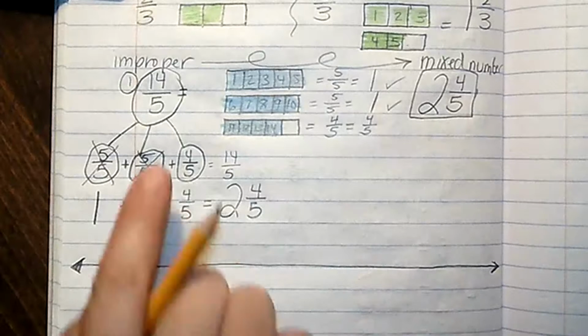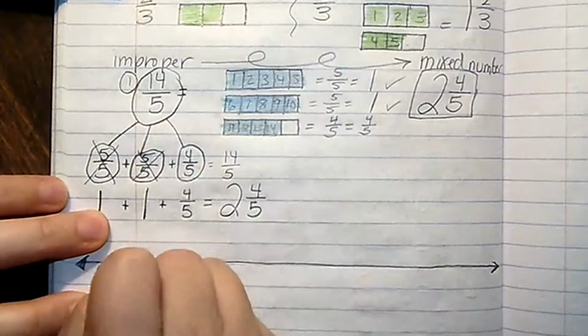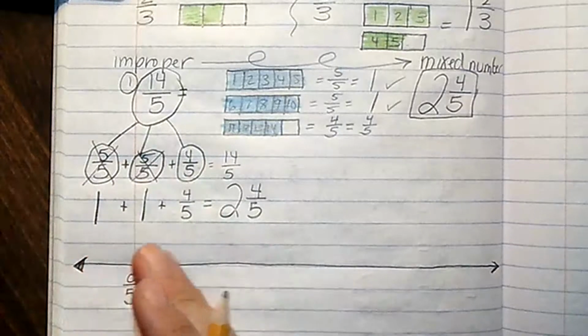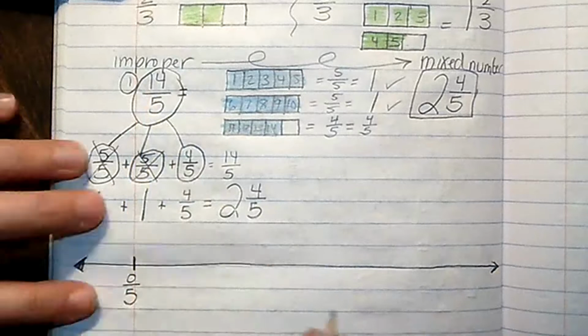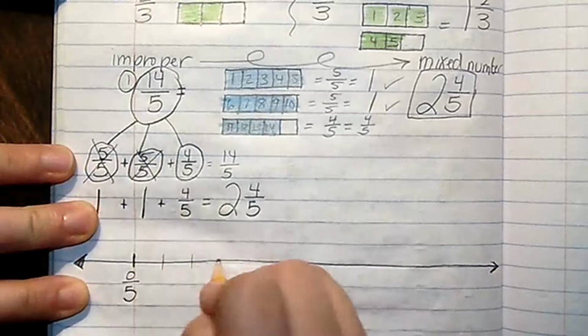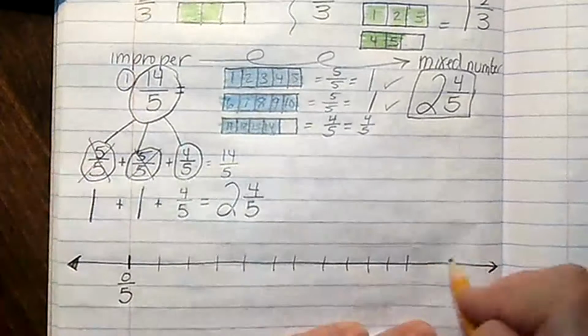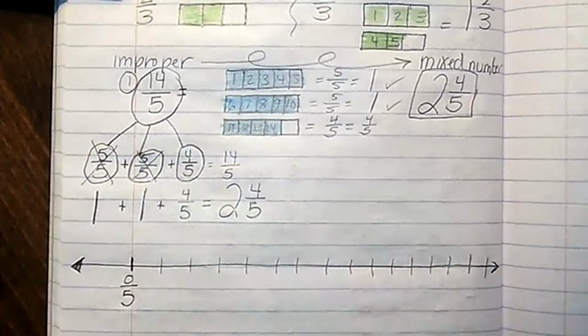I know I have to label 5/5. This is 5/5 and that's 5/5. So this start's going to be 0/5. And I know I need to count up to 14/5 because that's what it says right there. So I'm going to need to make 14 more little lines. So let's see here. 1, 2, 3, 4, 5, 6, 7, 8, 9, 10, 11, 12, 13, 14. Look, we can even put an extra line if we wanted, but you don't have to.